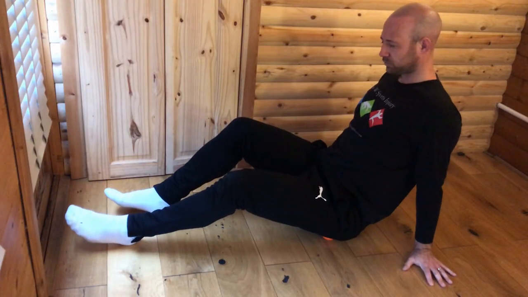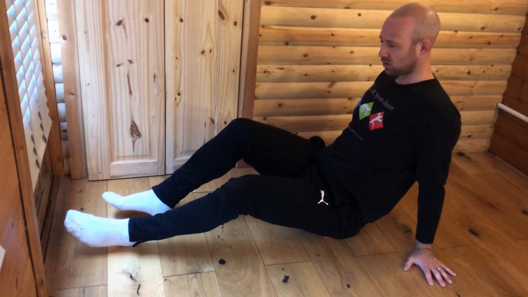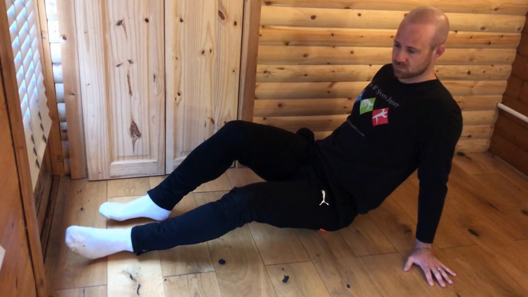So the way I like to do this is I like to place the ball directly into the middle of my bottom as I sit onto the ball. And so you should almost feel the ball going into what you might term your sitting bone. Once I'm into here, I have a look around this area and find any tight spots and hold on those.